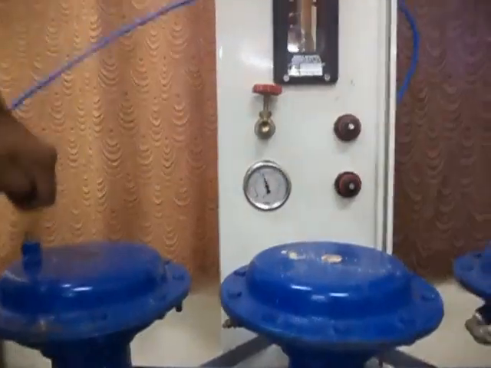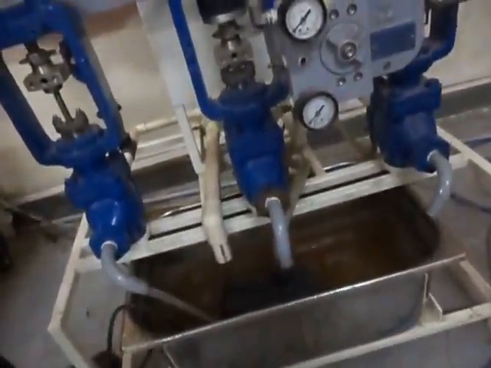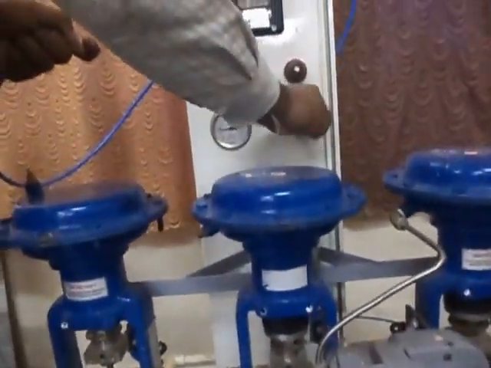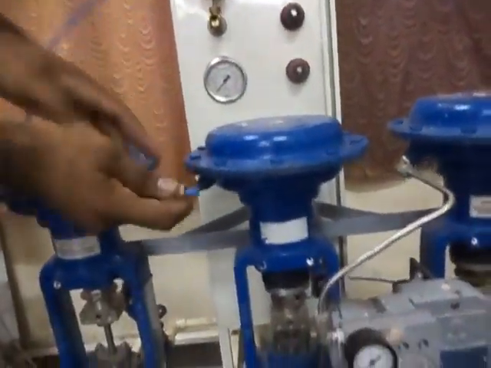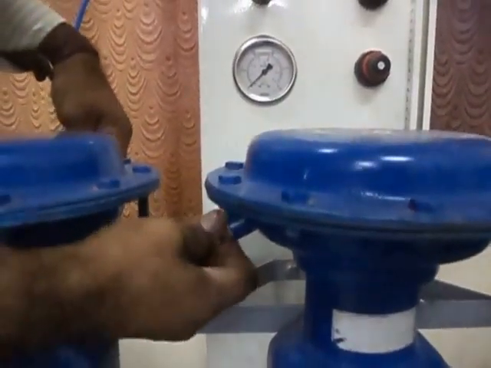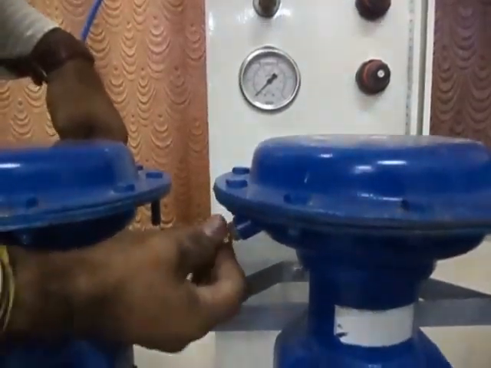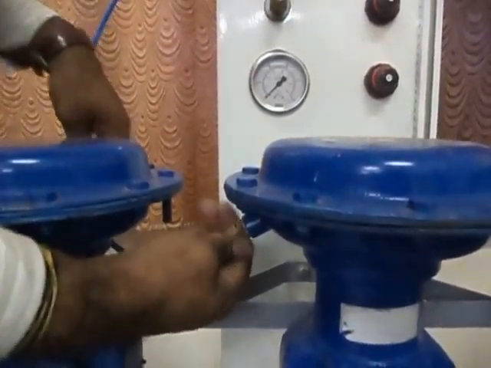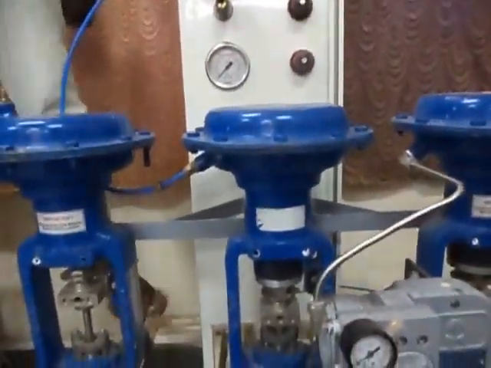So the pneumatic signal is connected here. It should be reduced before connecting to the control valve. So it is connected and it is tightened. This control valve is closed.